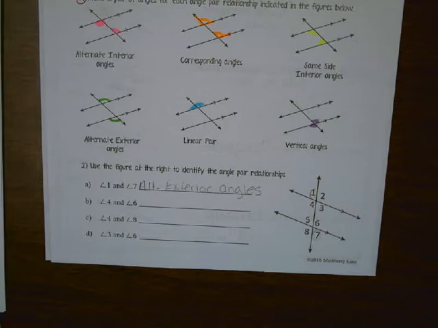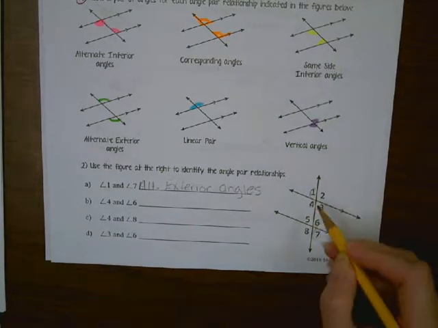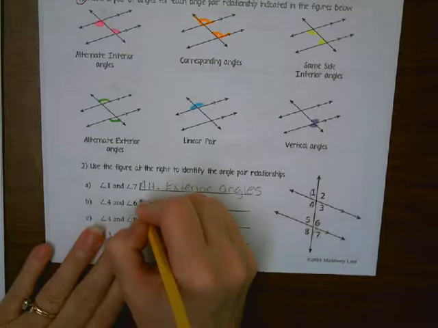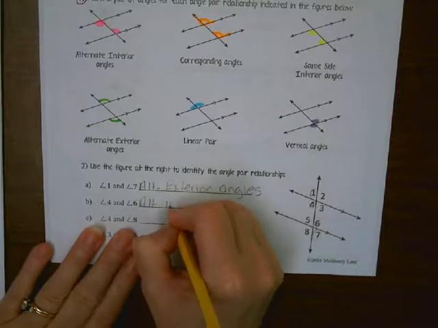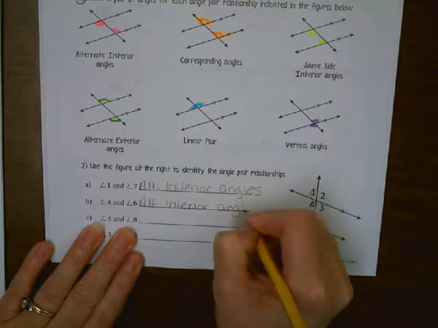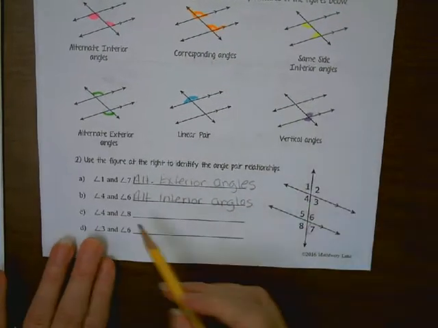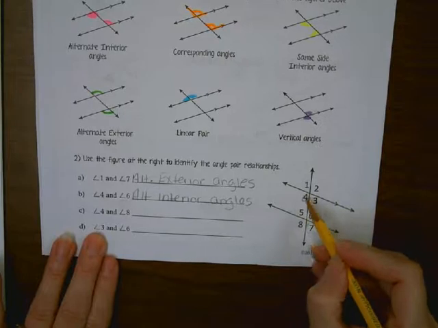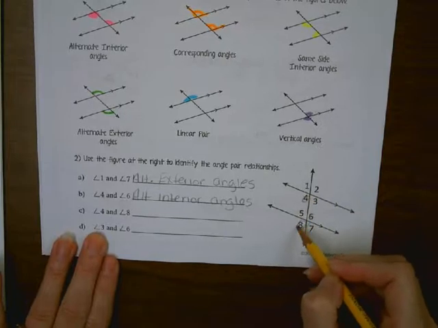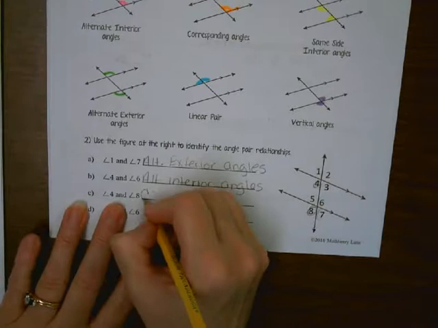Okay. Angle 4 and angle 6. Well, those are, again, alternate, but this time they're interior angles. Let me erase all my marks here. 4 and 8. Oh, those are corresponding because they're in the same place. Oh, yep, they are corresponding.